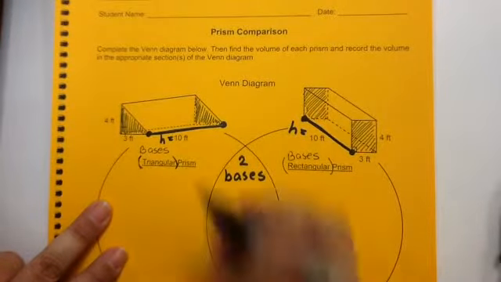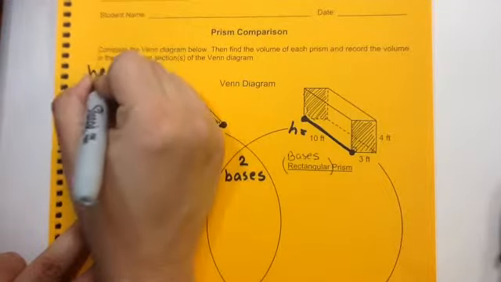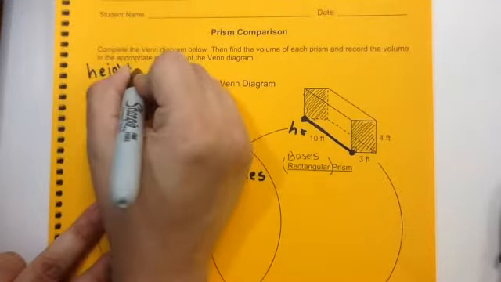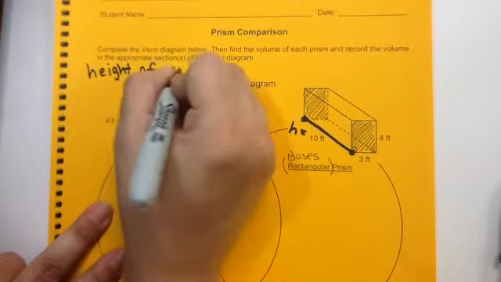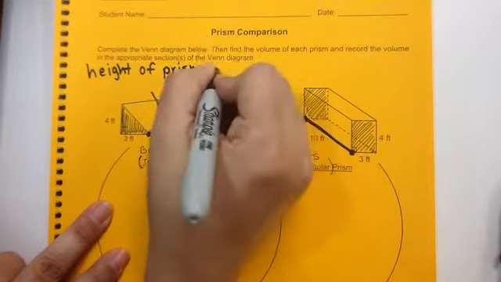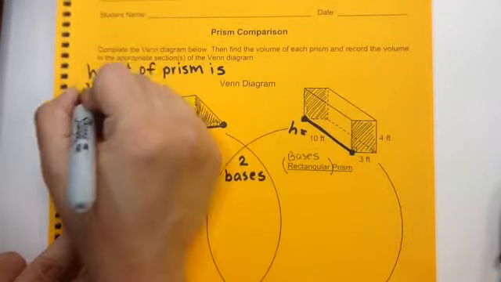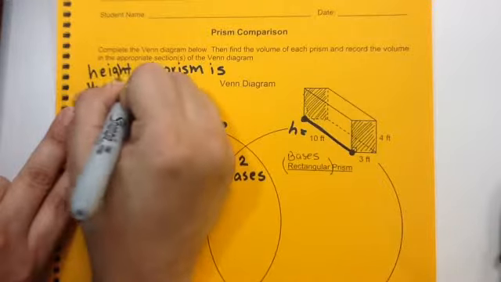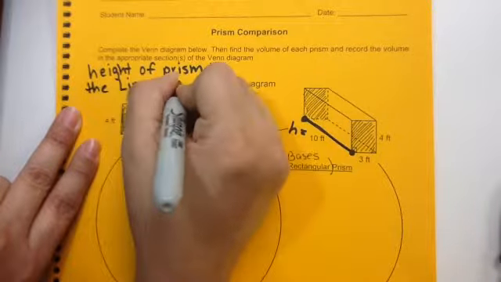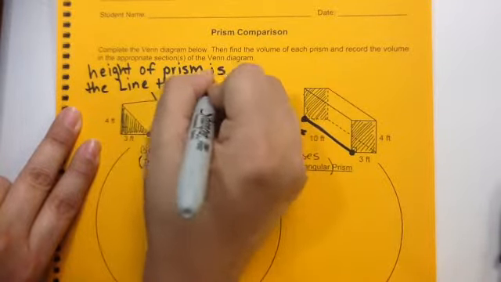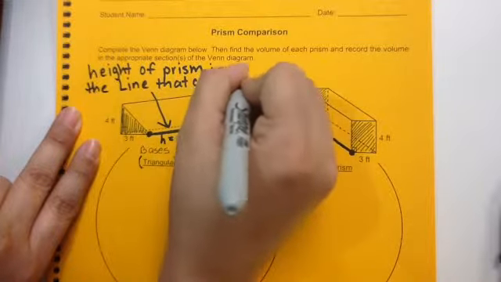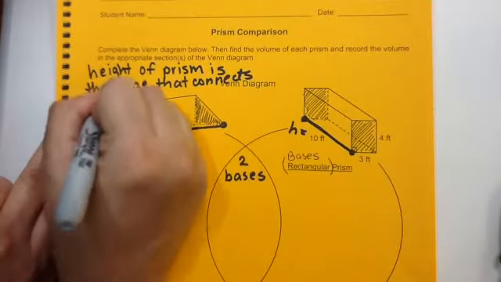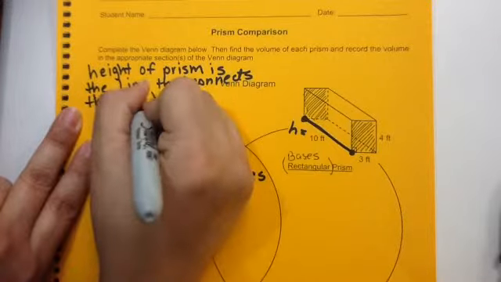Okay, so let's label that right there. Height of prism is the line that connects the two bases.